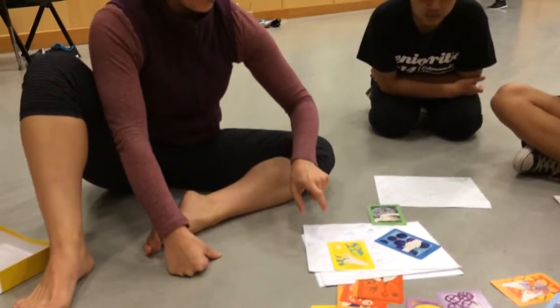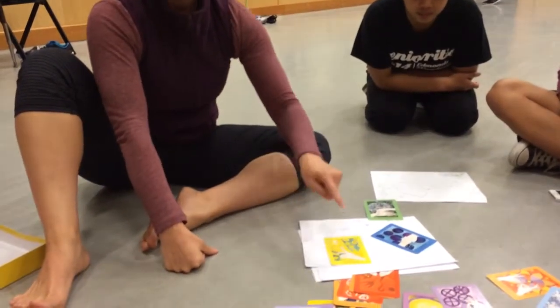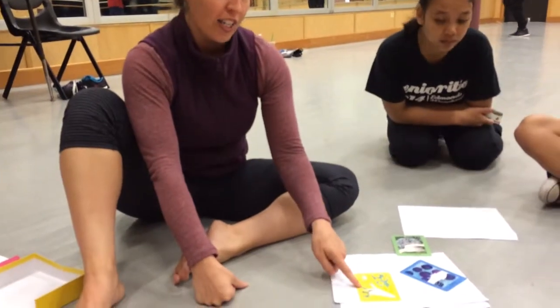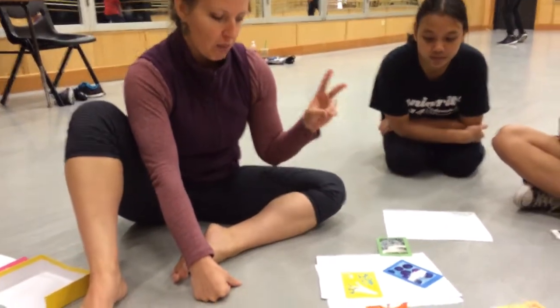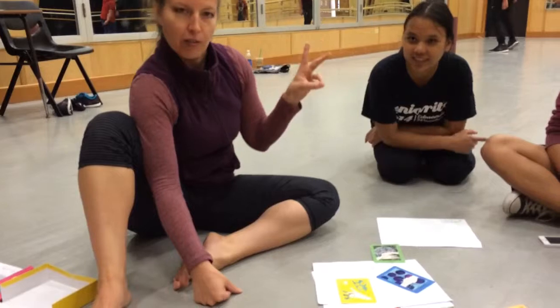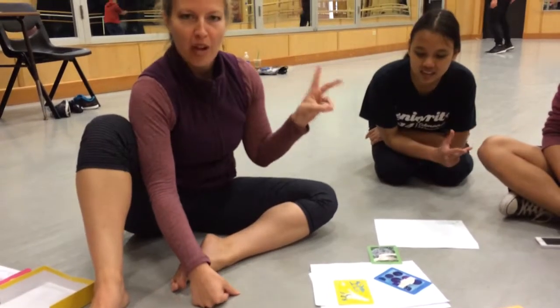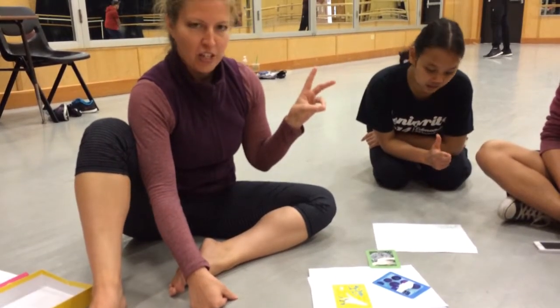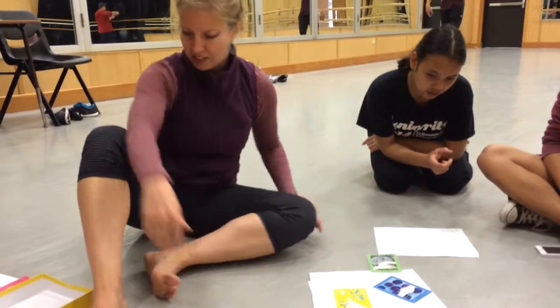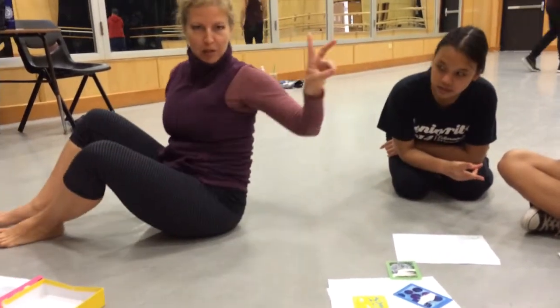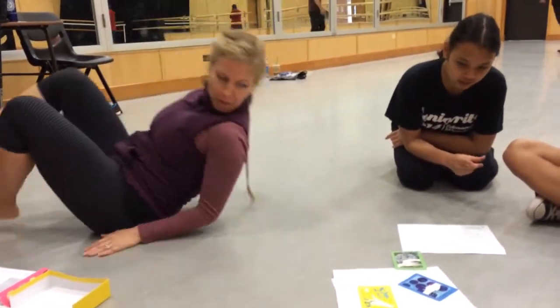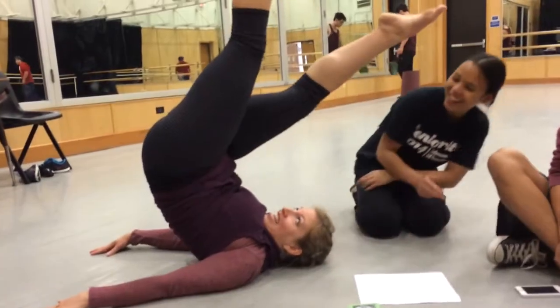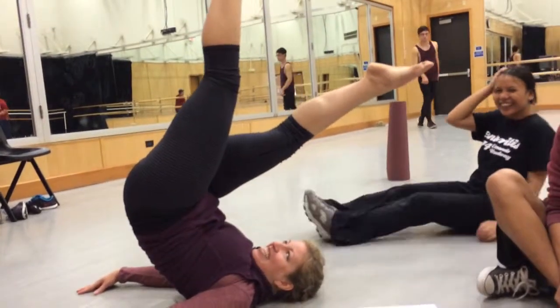So the next thing you're going to do is take each card and memorize the mudra, so there's the hand version of it, and then figure out a way to do that shape on your body. So that's my mudra. How about that? Oh, I just kicked Alice in the head. Sorry, Alex.